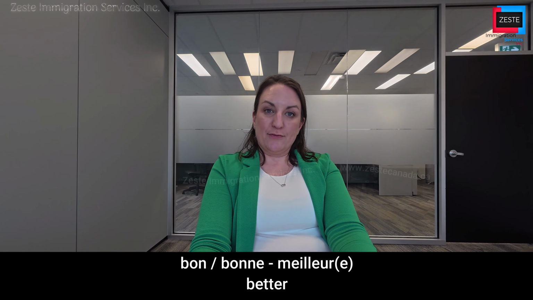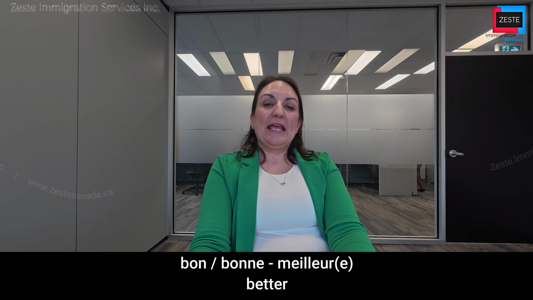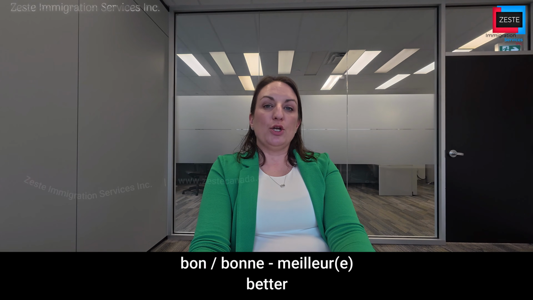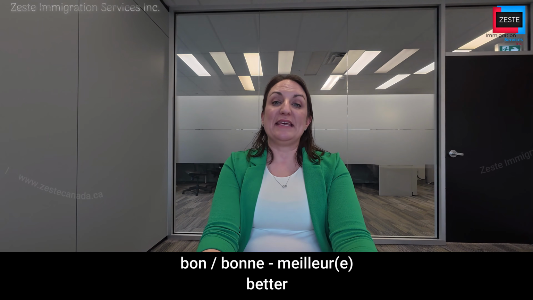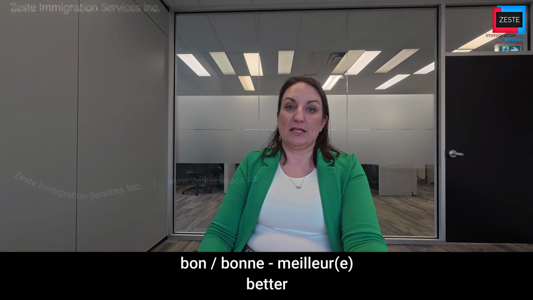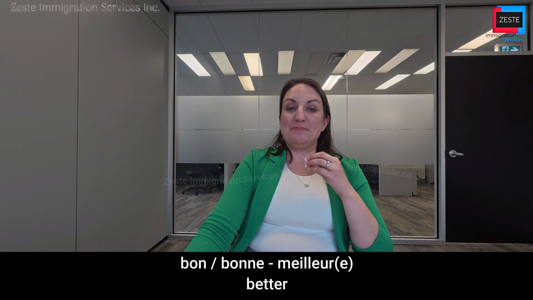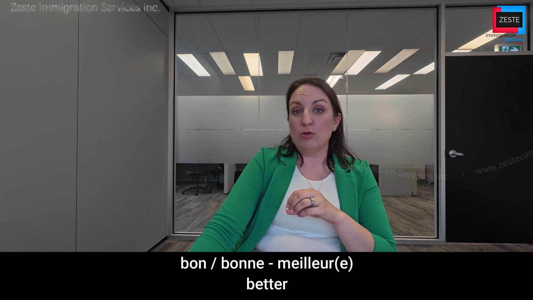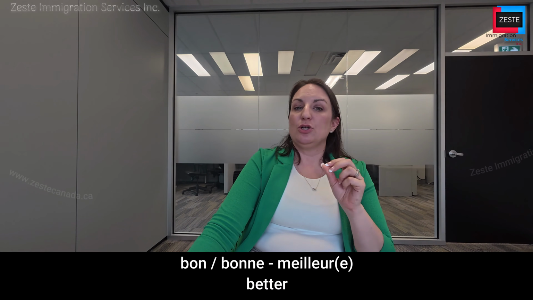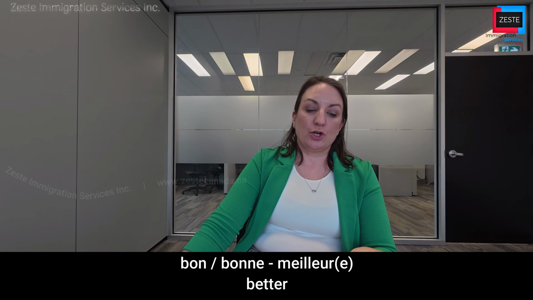Now there are some irregular comparatives. Donc des comparatifs irréguliers. So the adjective or adverb is bon ou bonne. You're not going to say est plus bonne ou moins bonne. You're going to say meilleur, whether it finishes with an R or you add an E at the end, depending if it's feminine or masculine. And that translation is better. So when someone is plus bon que toi, which is better than you, you're not going to follow the rule. You're going to use meilleur.